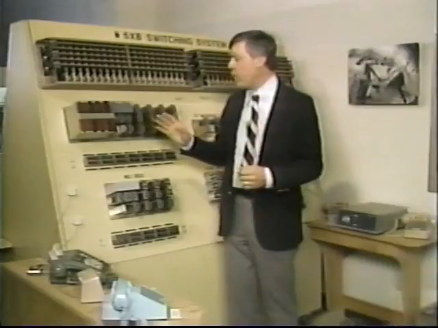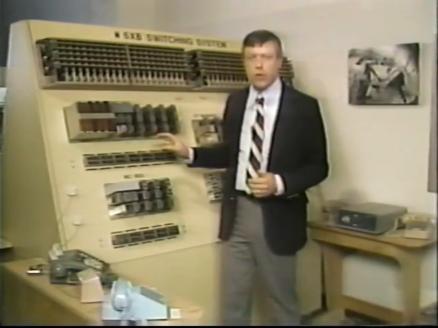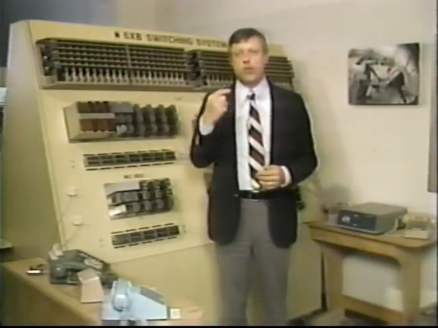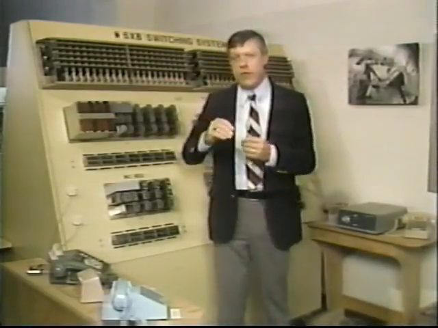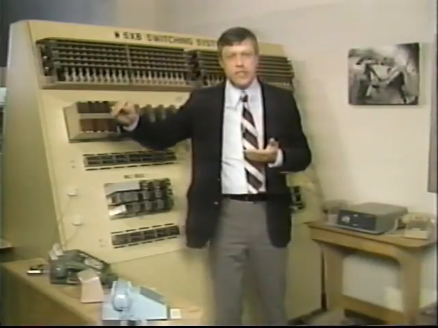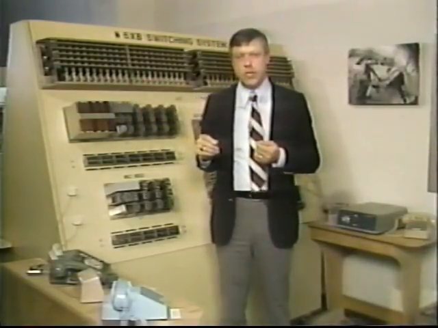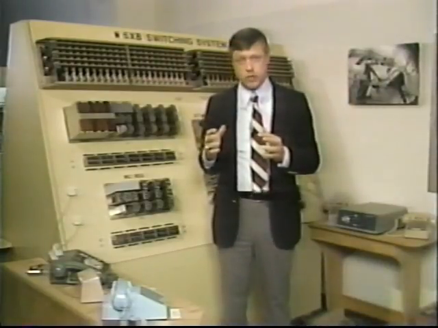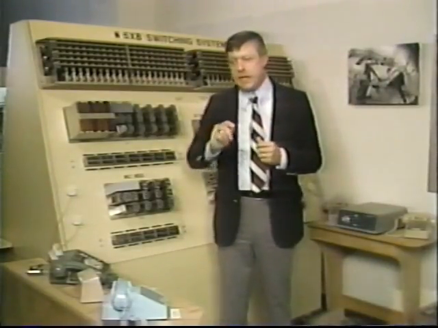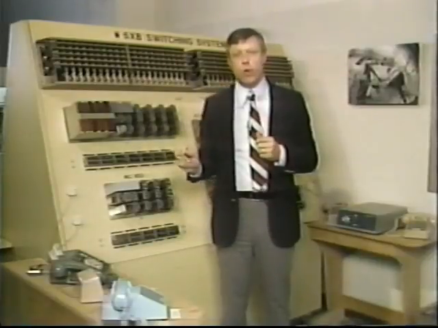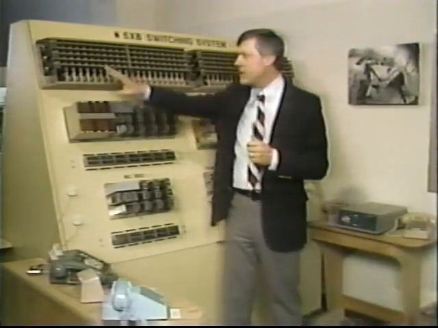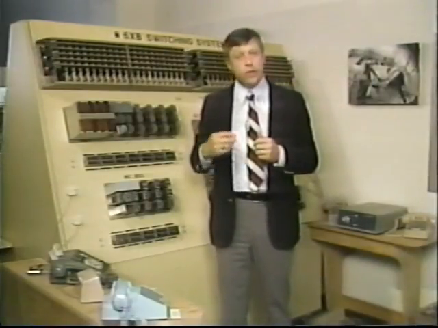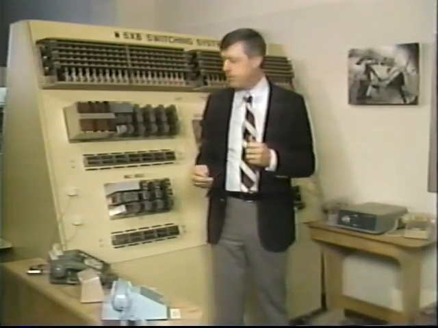Now, the crossbar system also makes extensive use of what are called registers. When you pick up the phone, you get dial tone, you dial a number. Rather than stepping the number through as it's dialed like the step-by-step switch did, the crossbar switch saves the number until you're finished. Then when you complete it, it will dial the number out through the network. In this way, you're not tying up all the switching equipment if you half dial a number and hang up, or if you take too long to dial a number.